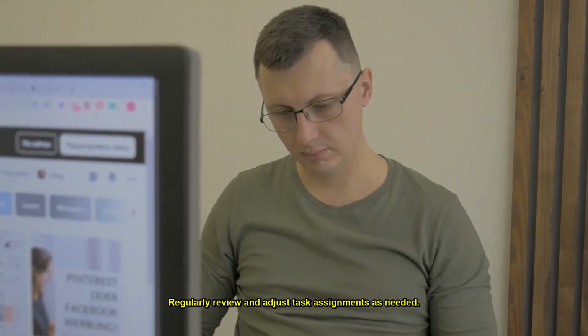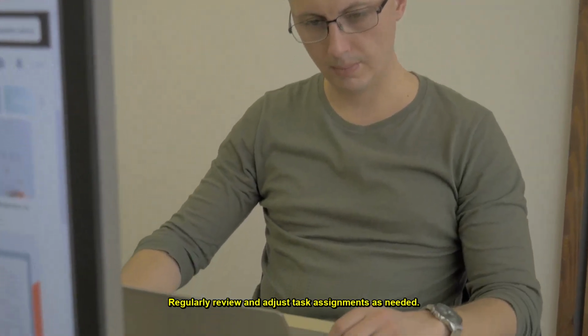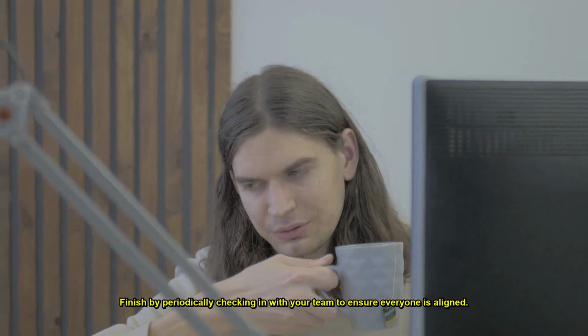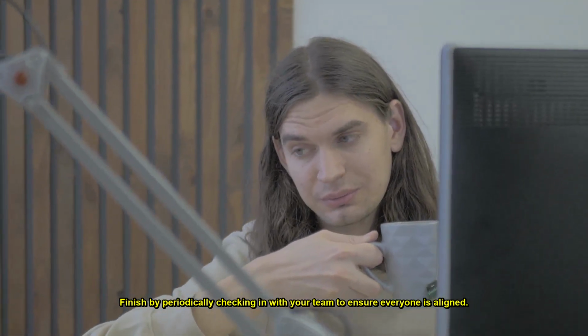Regularly review and adjust task assignments as needed. Finish by periodically checking in with your team to ensure everyone is aligned.